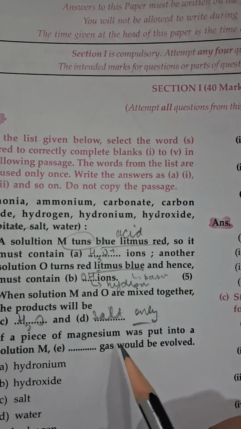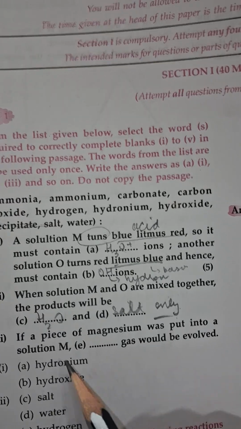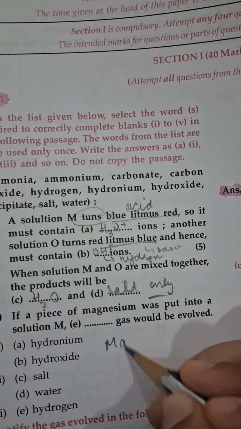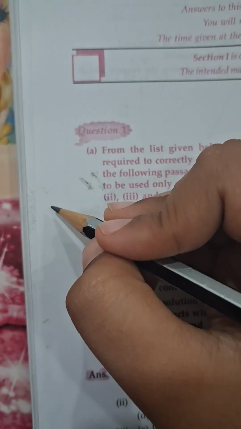A piece of magnesium was put into solution M, and what gas will be evolved? So M is an acid. So any active metal, magnesium is an active metal. How do we know that? We know the reaction, the reactivity series. How is it? How can you remember it?